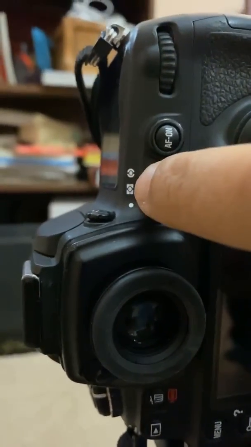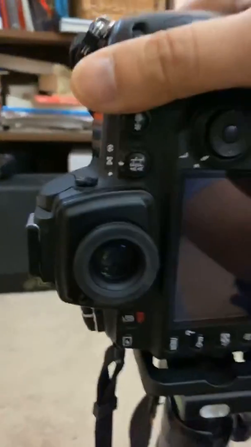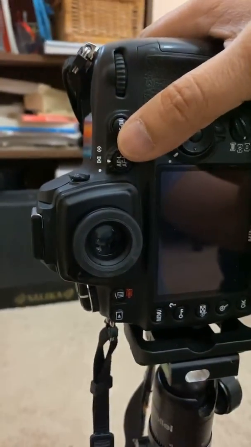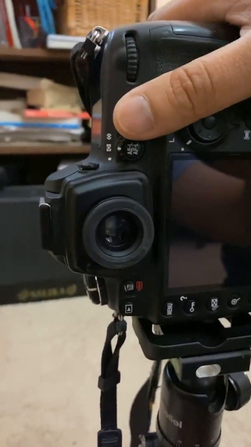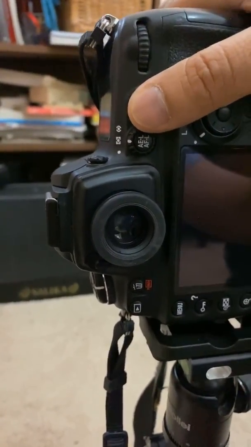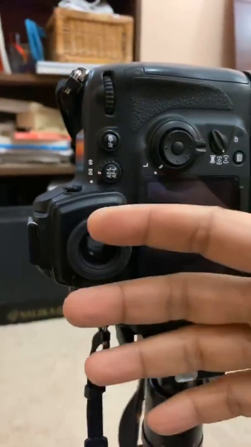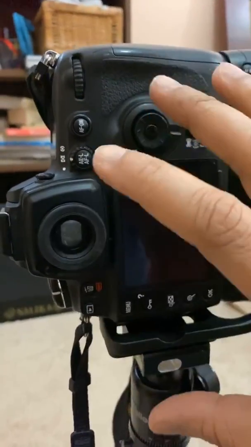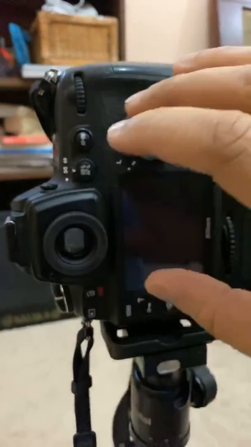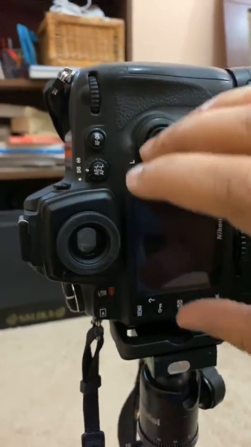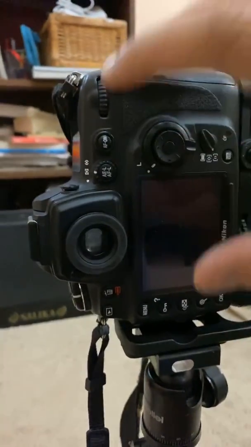Canon has four modes, and the new cameras are coming up with lots of great metering systems, like highlight metering, evaluated metering, and different things. So basically, that is how the camera meters and how it affects the exposure, but we never really know how the camera is affecting the exposure.